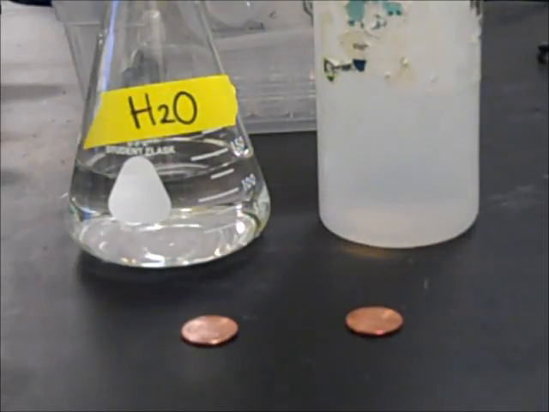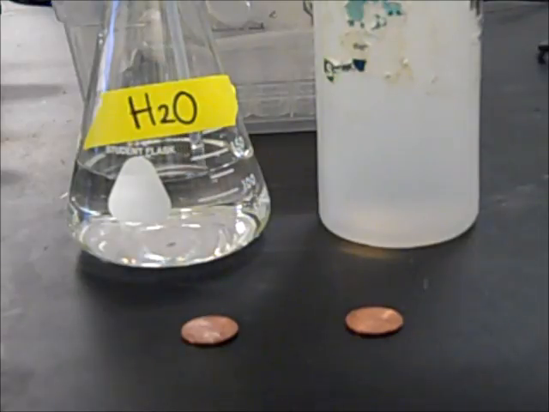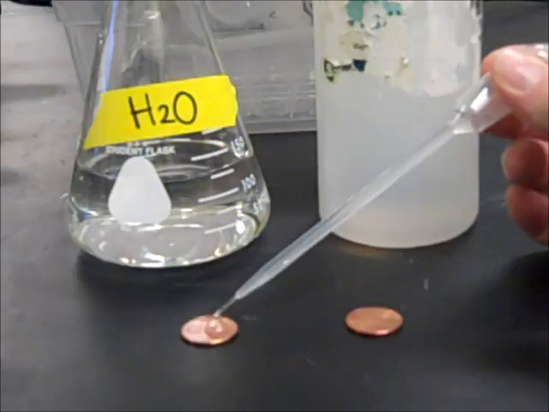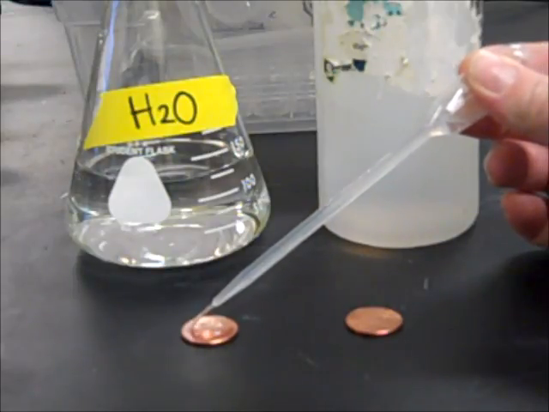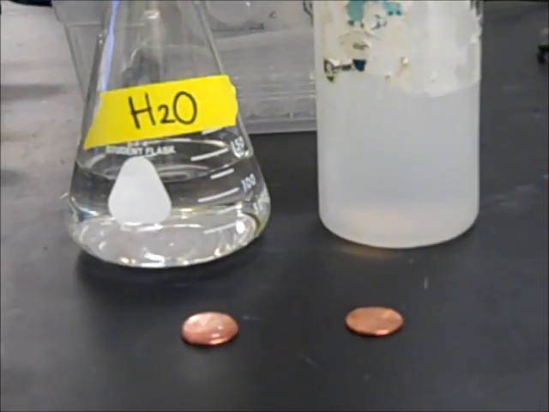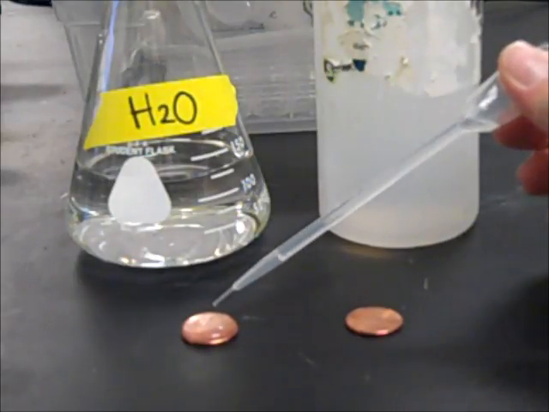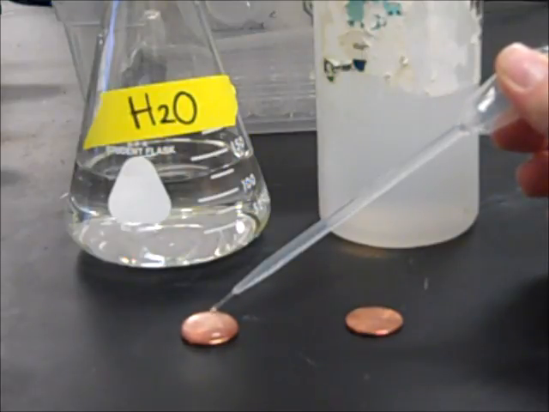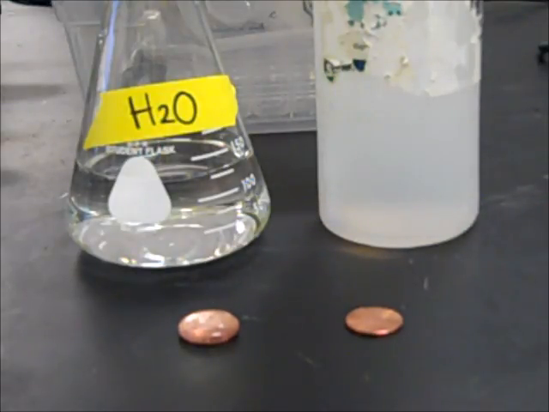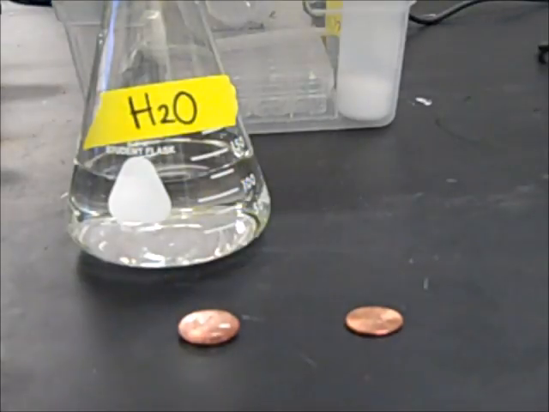All right, so now we're going to talk about surface tension. If we take some water and we drop it onto this penny, we can get the water to bead up and be in a kind of a bubble. It doesn't just fall off the penny altogether. If you can zoom in and see that a little bit. And we can get a lot of water to stay on top of this penny, and it actually starts to bubble over the top of the penny without going over.